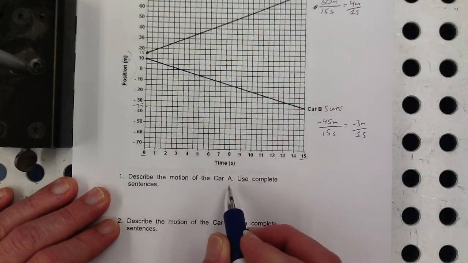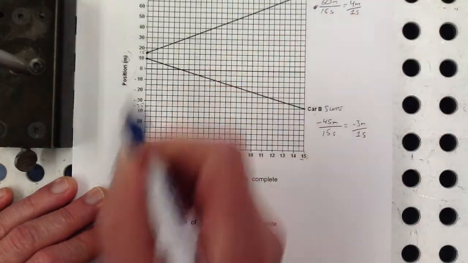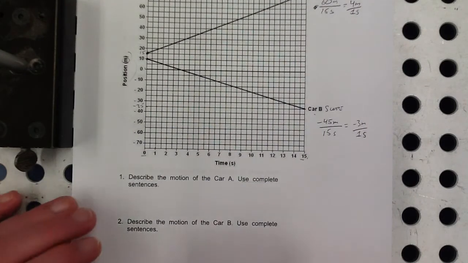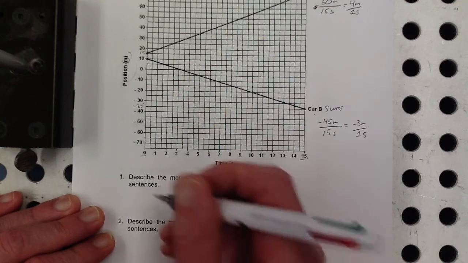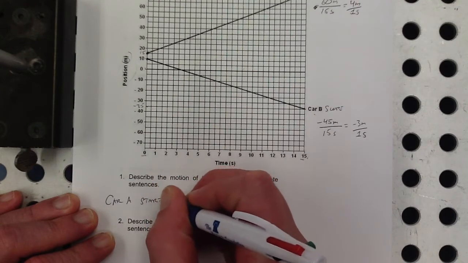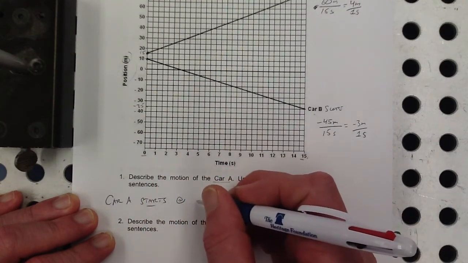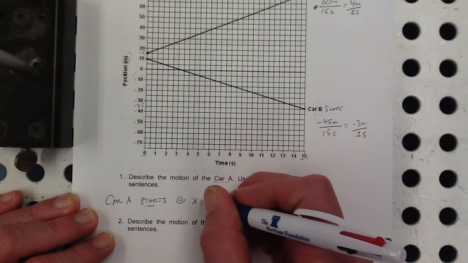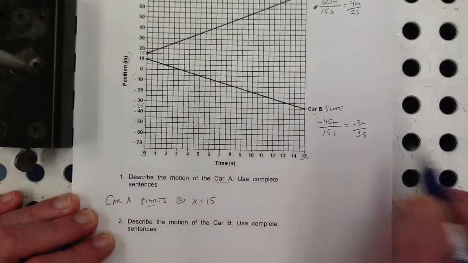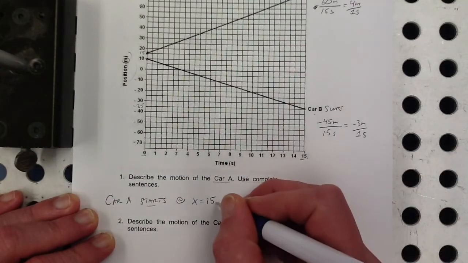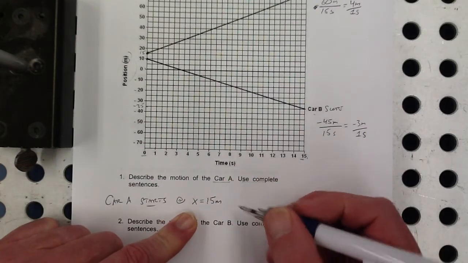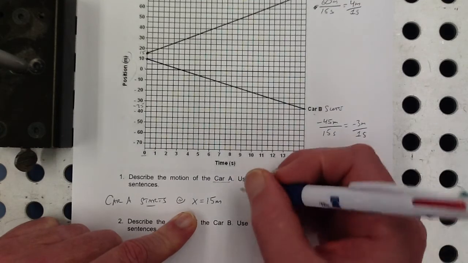So describe the motion of car A. If you say what the slope and the intercept are and put that into a complete sentence, I think that's going to get everything right. So I'm going to say car A starts at position, I'm going to call this position X. I'm imagining that they're going back and forth on a number line, moving on a number line road. So I'm going to call those positions X. You could say position. Starts at X equals 15 meters.